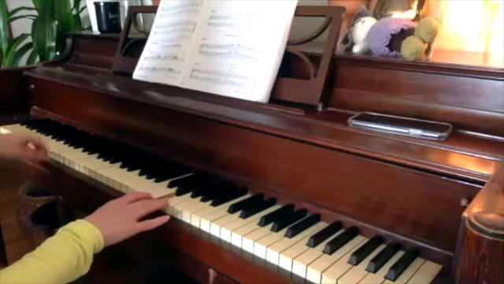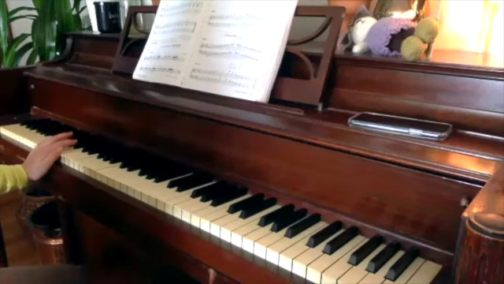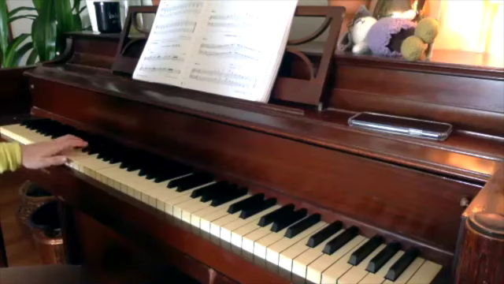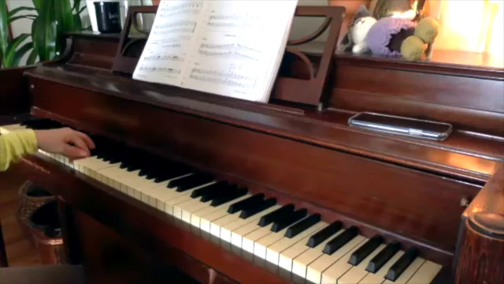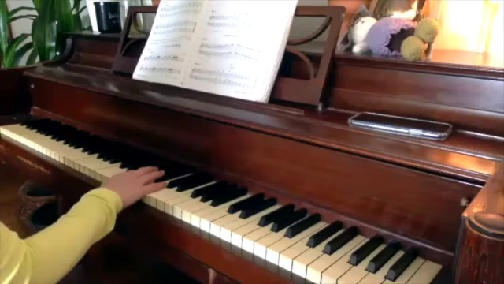in the right hand. And then in the left hand we have 3 and 2 on that A flat and B flat. And then our finger 3 on the D flat. And then finger 2 on the E natural for the left hand. So here we go with the right hand.